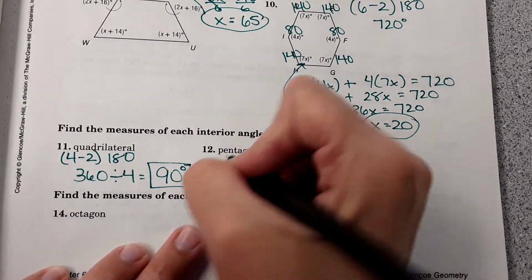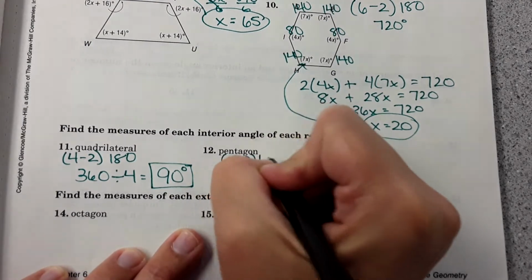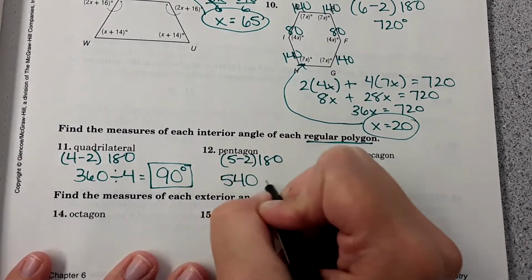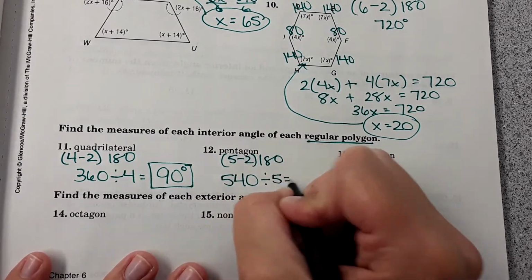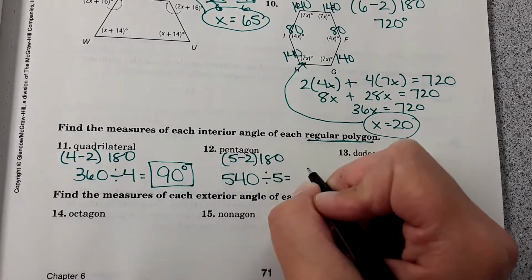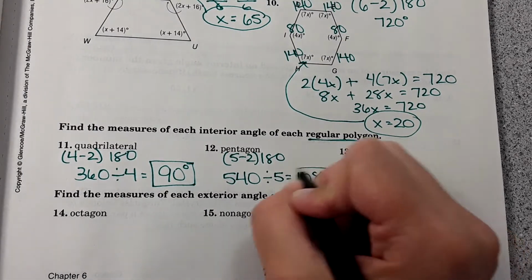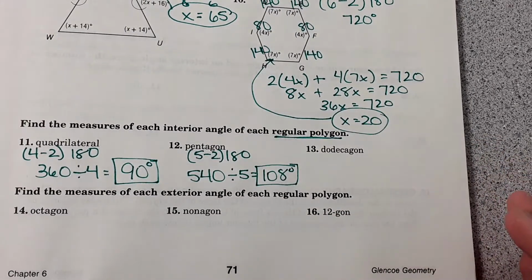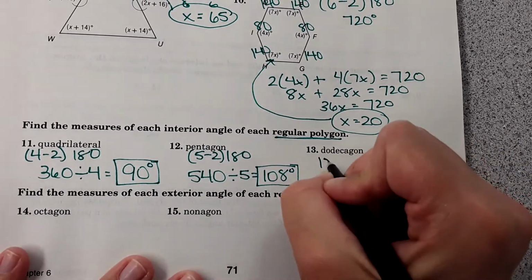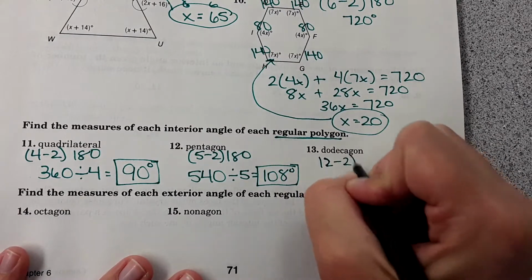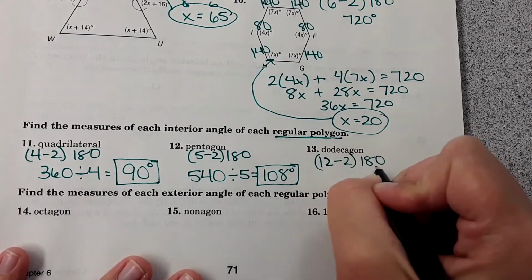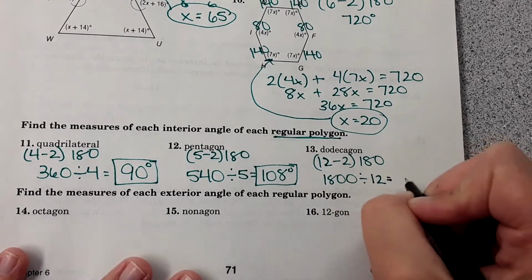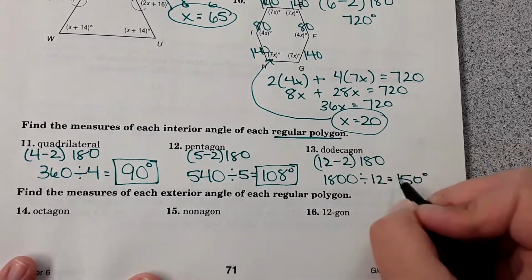Pentagon, same process. Find the sum first. 5 minus 2 times 180. 3 times 180 is 540. Then divide that evenly among the 5 angles, and it comes out to 108 degrees. Dodecagon, 12 sides for a dodecagon. 10 times 180 is 1800, divided evenly among 12 angles, comes out to 150 degrees.